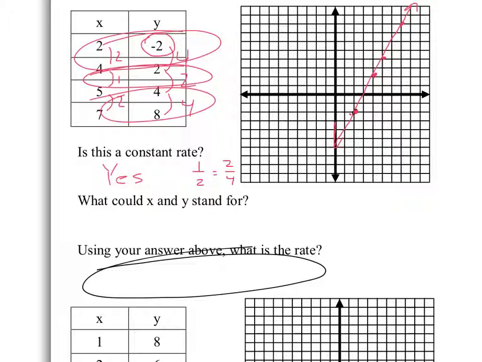What do we know that has negative numbers that we've worked with a lot already? Adrian. Temperature. So this could be the temperature change per hour, x and y. It could be x is the, let's say it's an hour, and y could be temperature. And the units for temperature are degrees Fahrenheit or degrees Celsius. So in this case, our rate would be the number of degrees Fahrenheit that it changes per hour. What's the rate with the numbers?